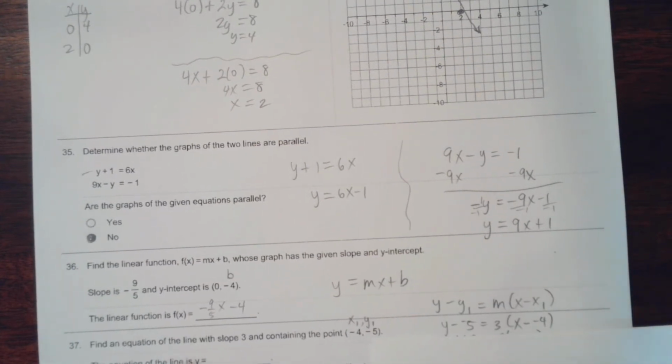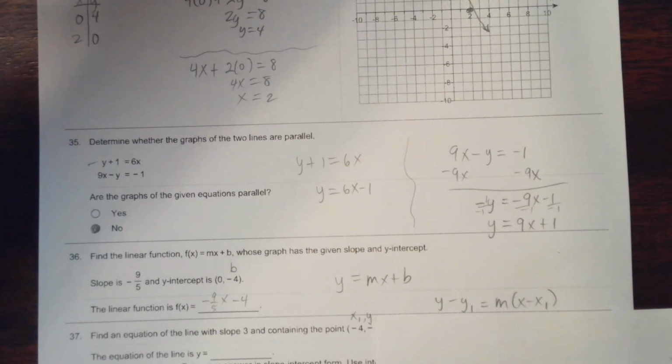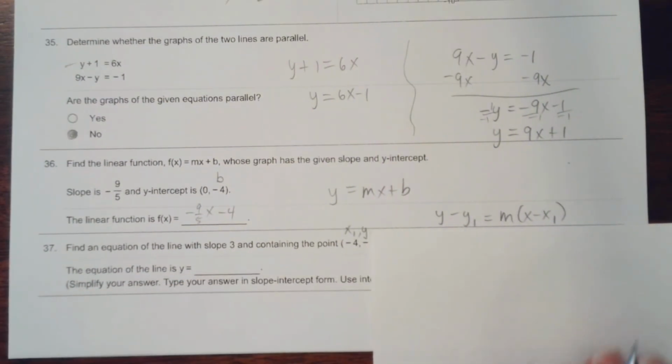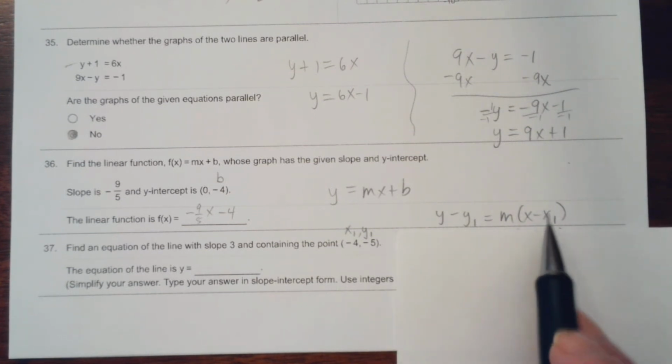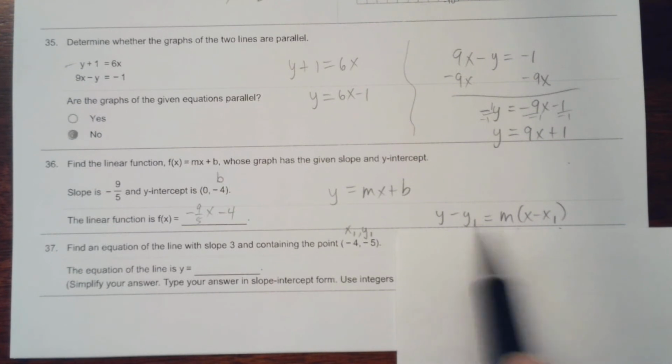Find an equation of the line with slope 3 and containing the point negative 4, negative 5. Now remember, if you have to write an equation for a line, we want to use point-slope form. That's this formula here, and so this is my x1, y1. I'm going to substitute here and here.